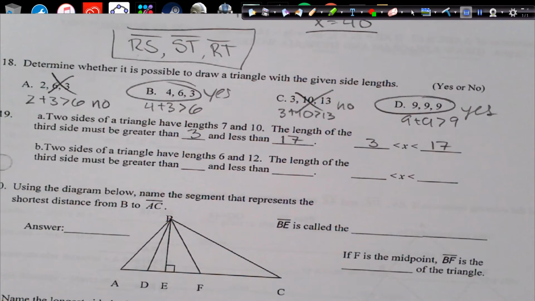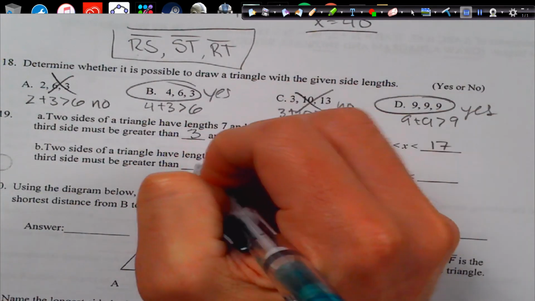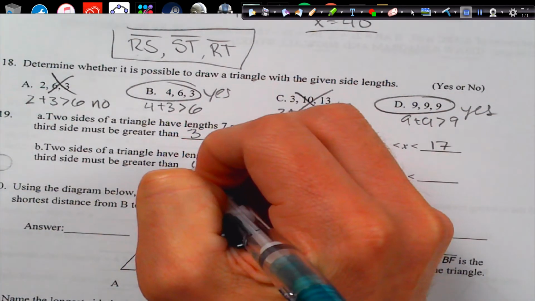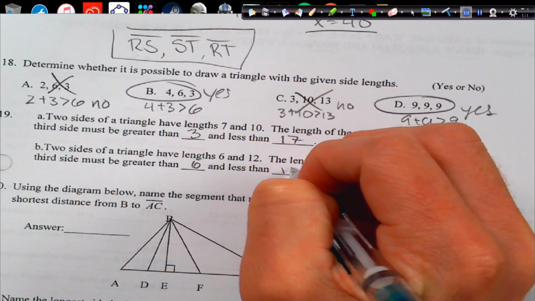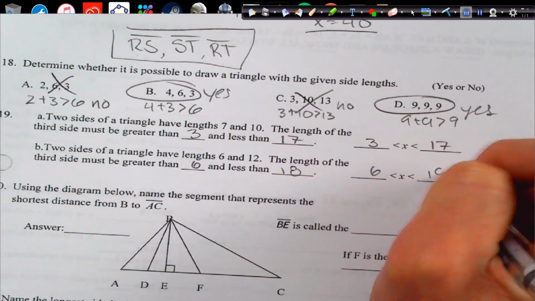Same thing with the next one. You add them together and subtract them. So we get, has to be greater than 6 and less than 18. And we plug that in there.